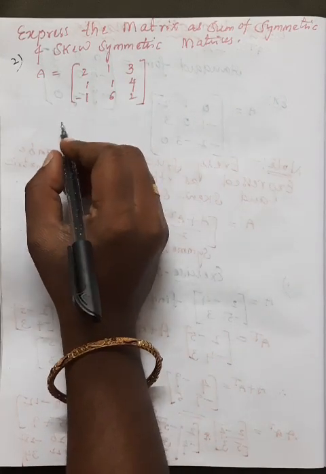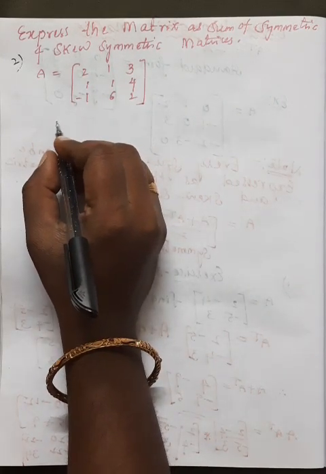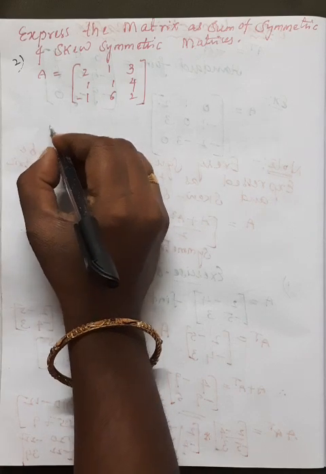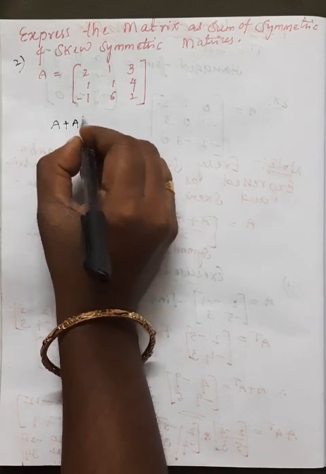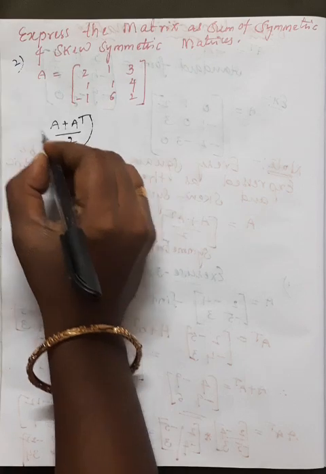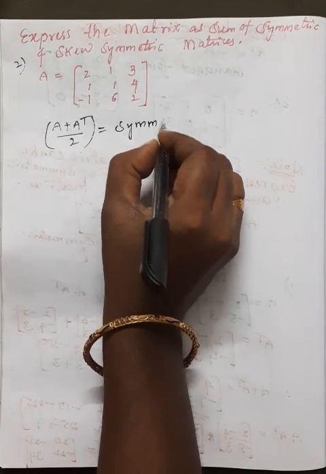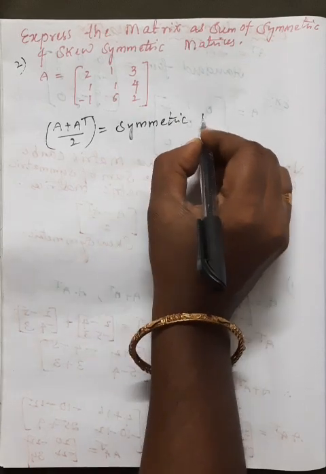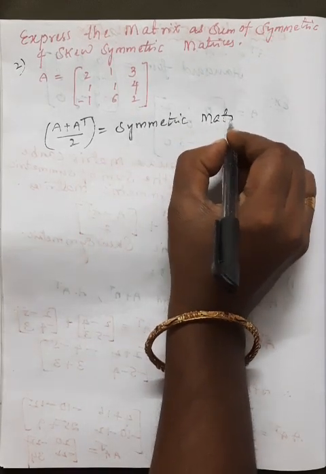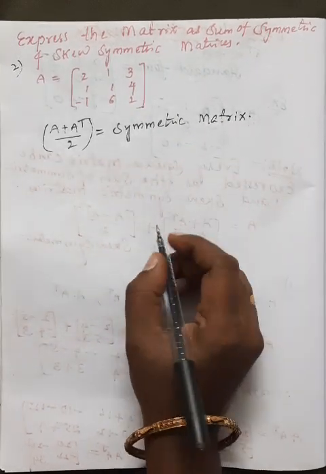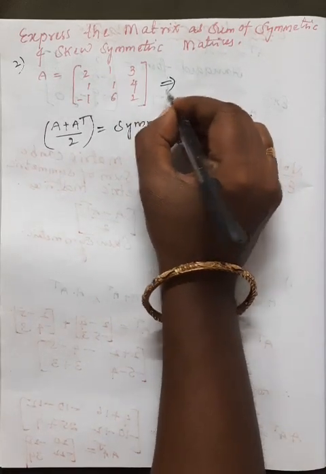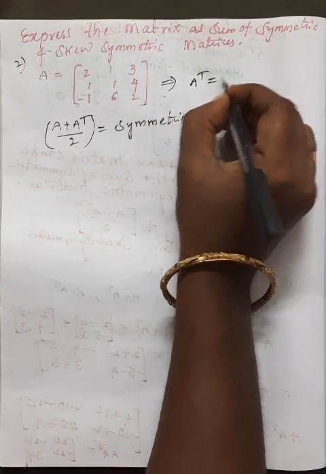So here I have explained about the conversion of symmetric matrix. That is A plus A transpose by 2 is symmetric matrix. So here first of all we have to find A transpose for the given question.